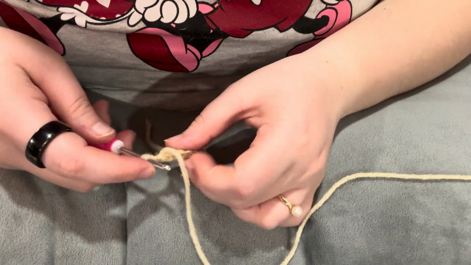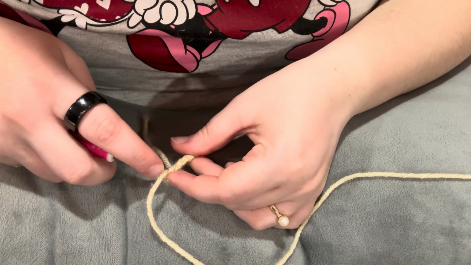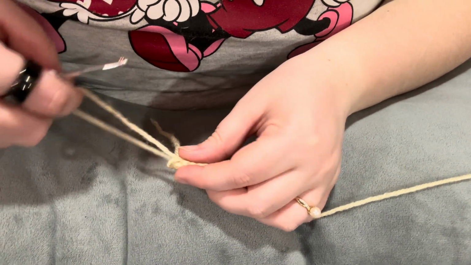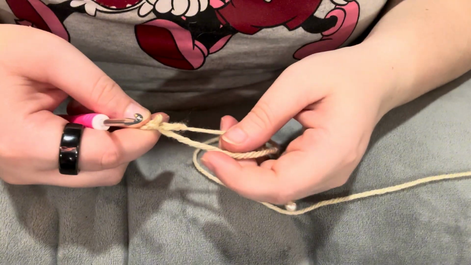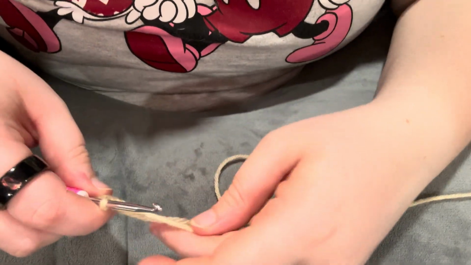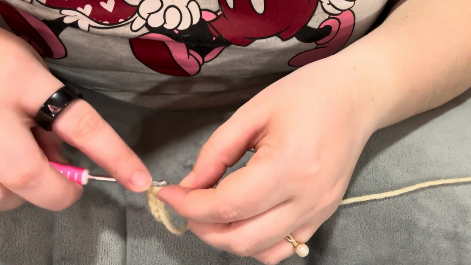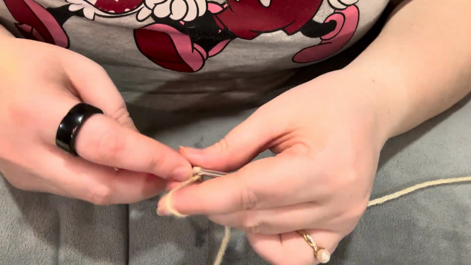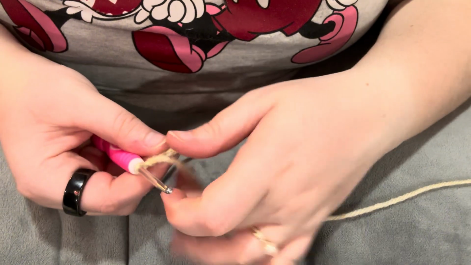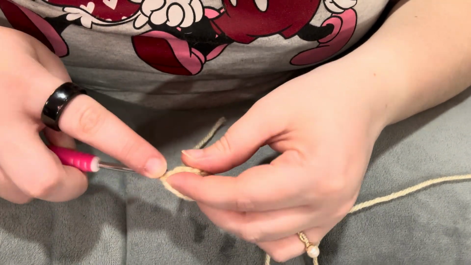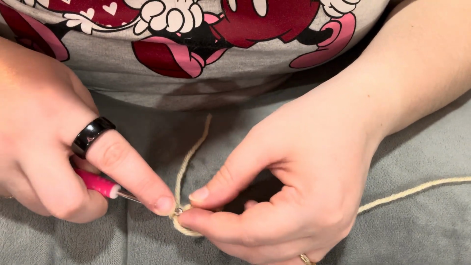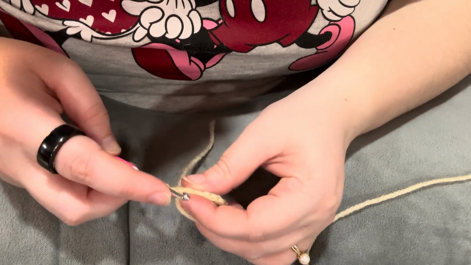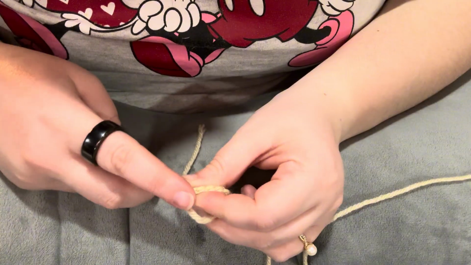I don't know why I feel like this is such a big loop right here. Hold on, I'm gonna have to go down 1. Or I think that was my starting loop, that's why I missed. Okay. Now 1. Alright, now we're starting the third row. I'm having a hard time going into this first stitch here. It's very tight.